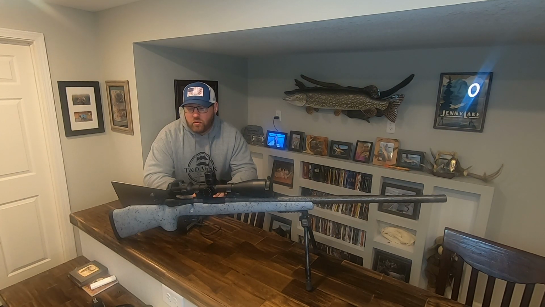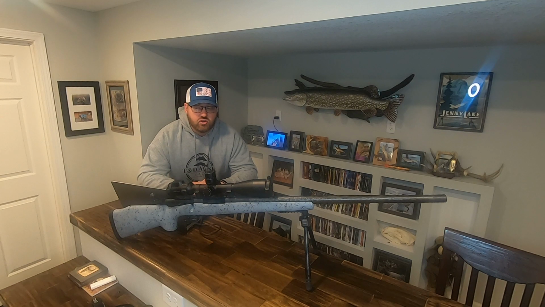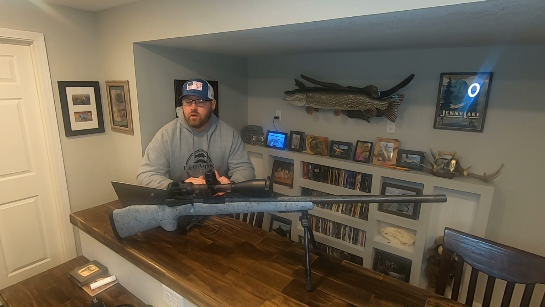It took 1,000 yards until the rate of trajectory change was better in the Burger. And we had to get all the way out to about 1,300 yards until we finally see the Burger become flatter in trajectory. So if trajectory is the end-all be-all, and it's not for everybody, that's what it takes.